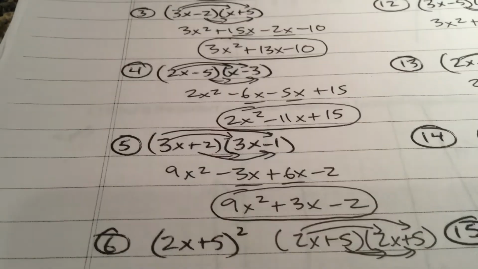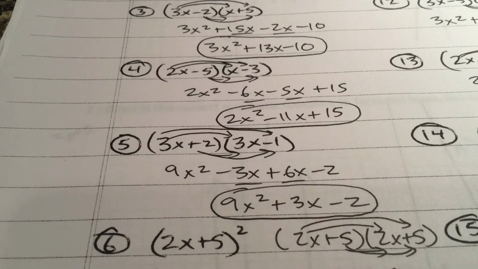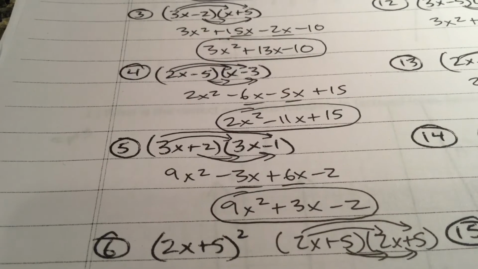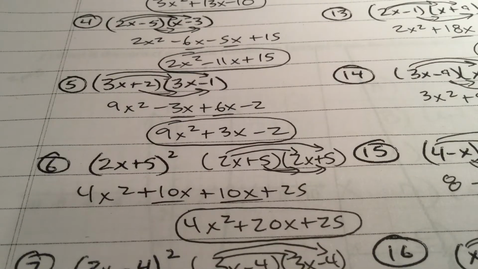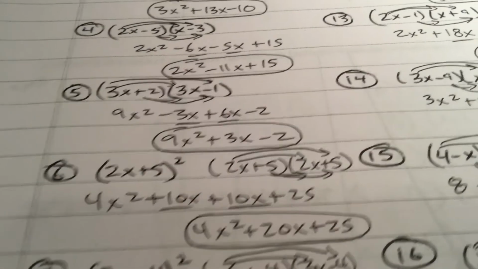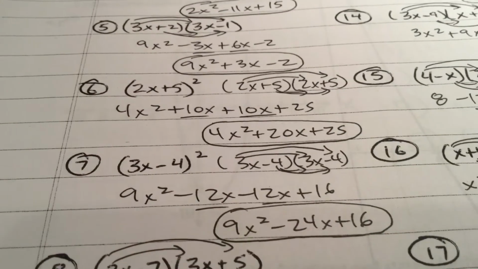All right, number 5. There we go, 3x times 3x, 3x times negative 1, 2 times 3x, 2 times a negative 1. Number 6, if you have something squared, just write it twice like I did there. 2x times 2x, 2x times 5, 5 times 2x, 5 times 5. I will teach you the trick again pretty soon. We can do that a little bit quicker. Again, if it's squared, write it twice.